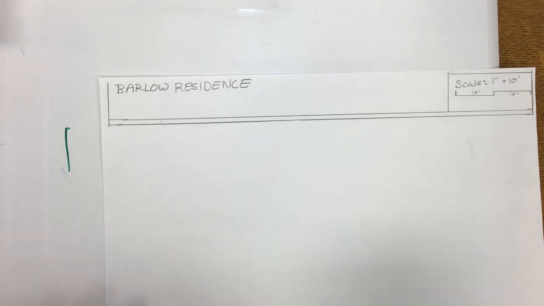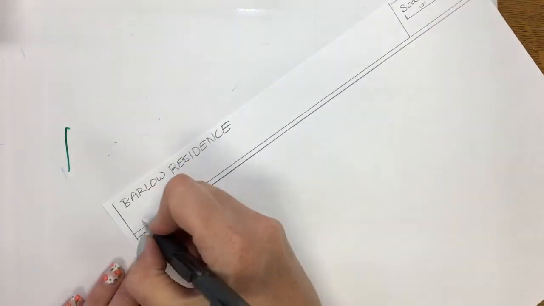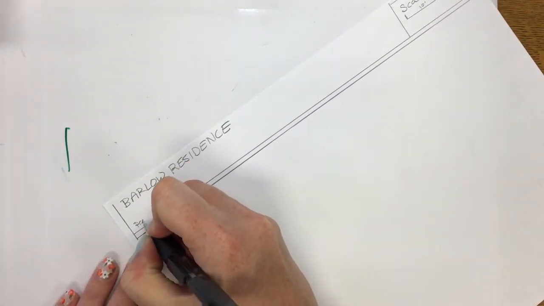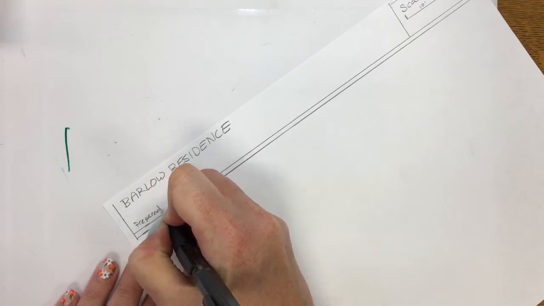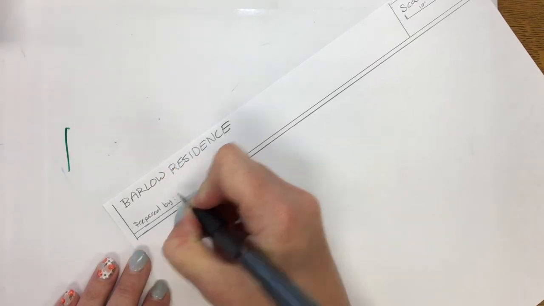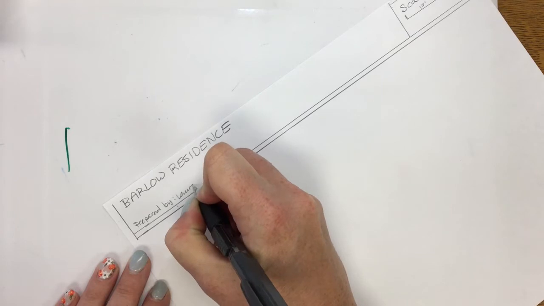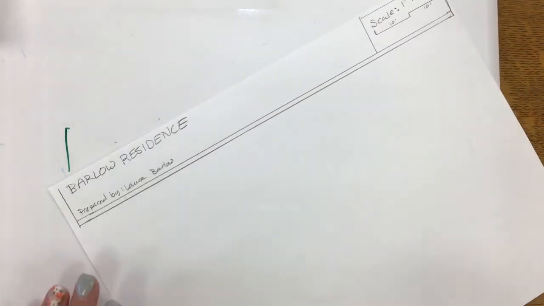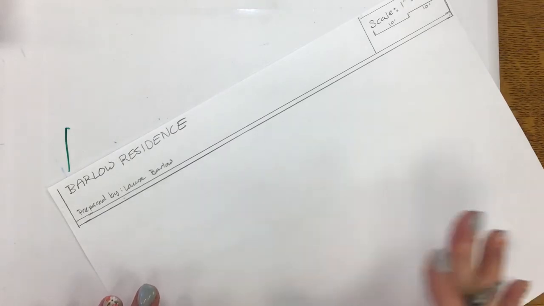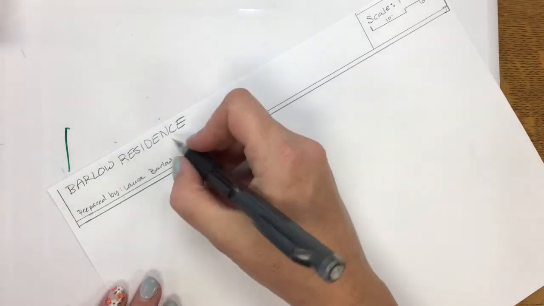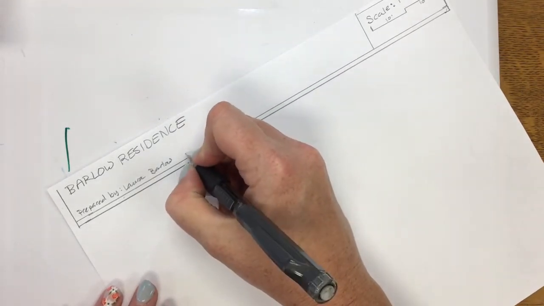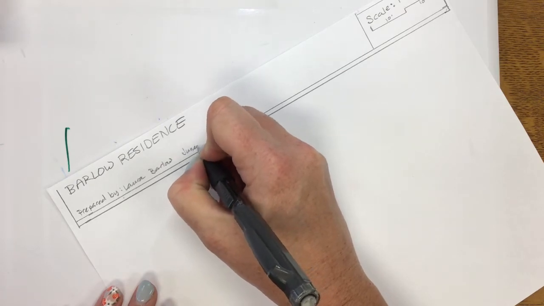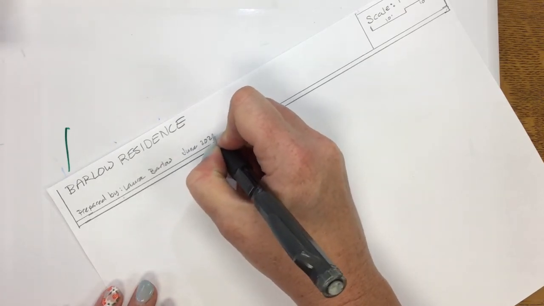Now we want to put the dates and prepared by. I'm going to put down here prepared by Laura Barlow. And then I'm going to put the date. It's important to put your date. You want to know when you made the plan, just for good record keeping. And I am just going to put June 2020. Okay, I like that.